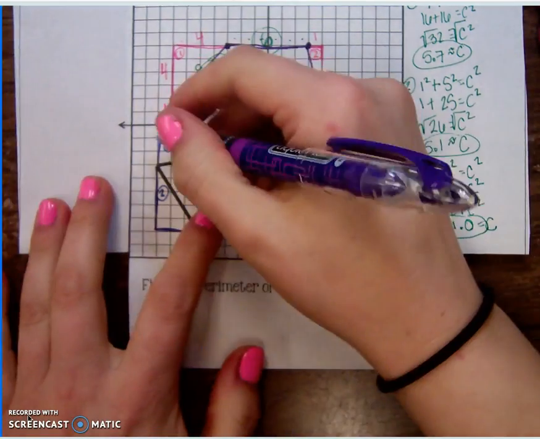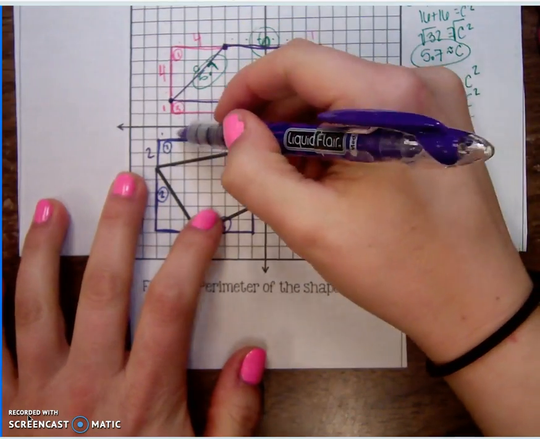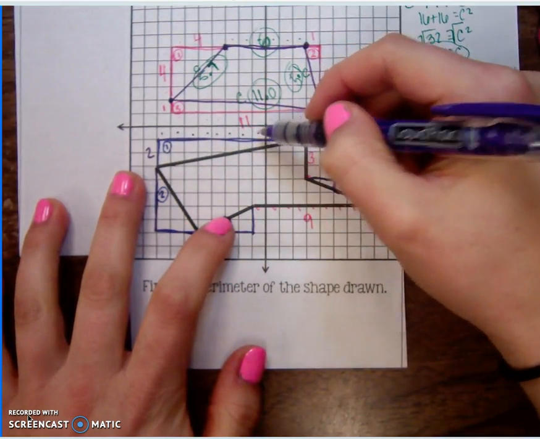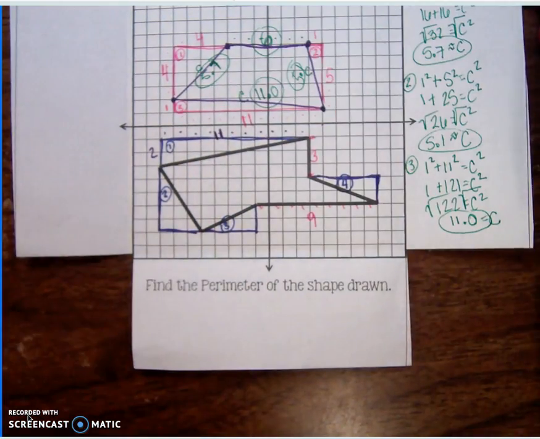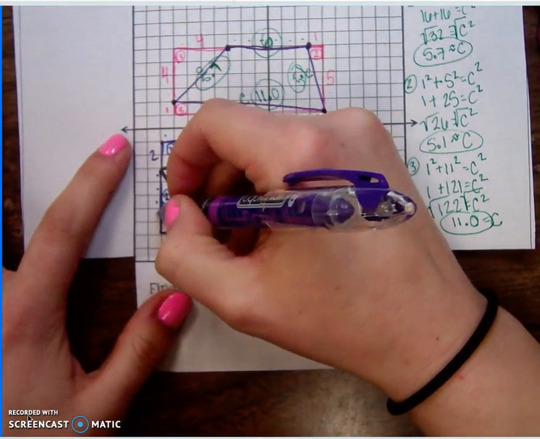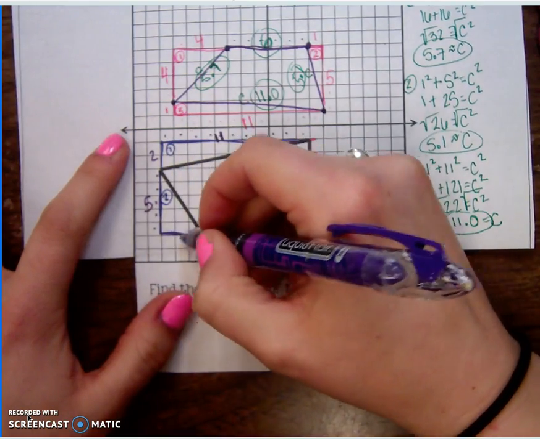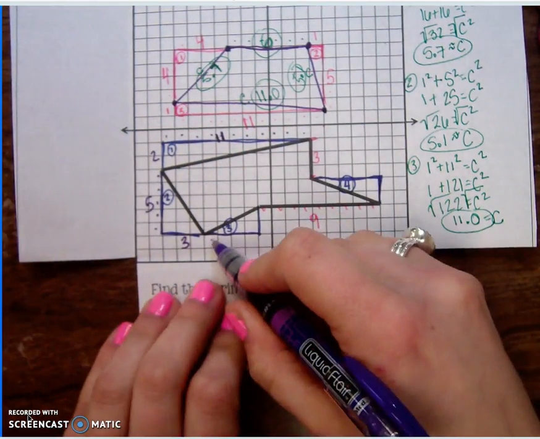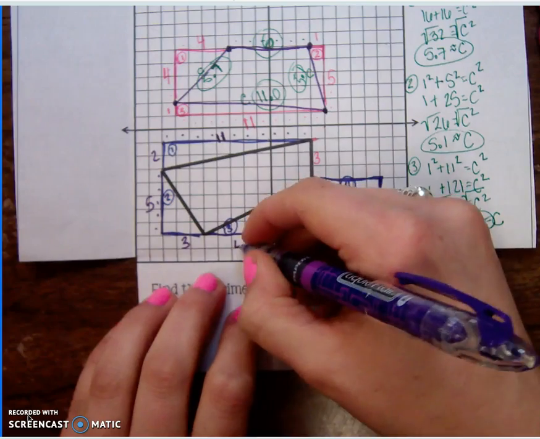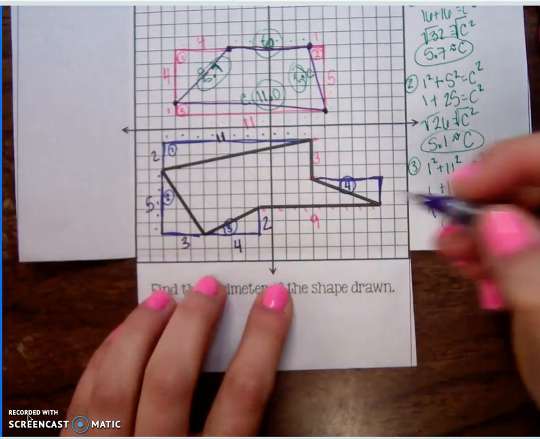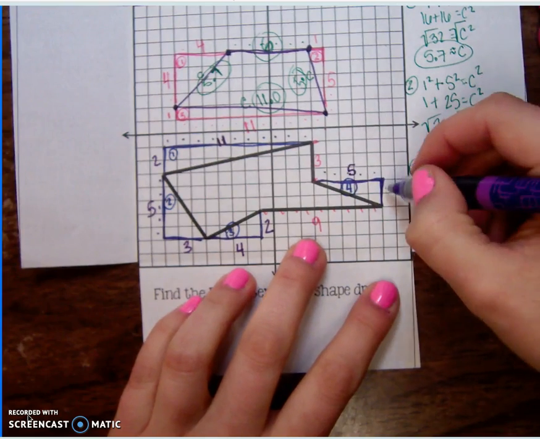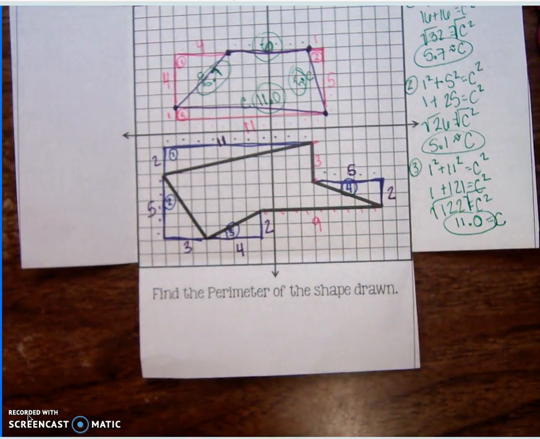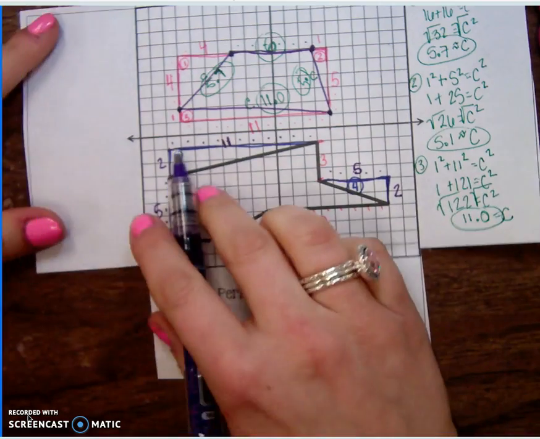Okay, this triangle is 2 by 11. This triangle is 5 by 3. This triangle is 4 by 2, and this one is 5 by 2. Okay. All right. So let's start with triangle 1.